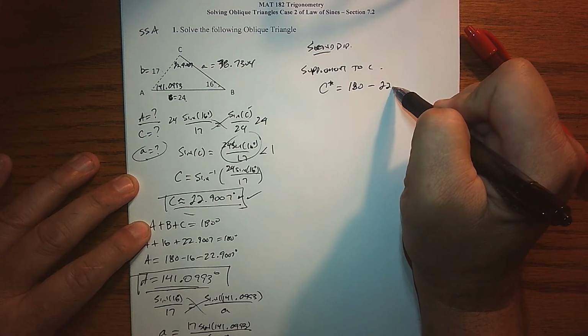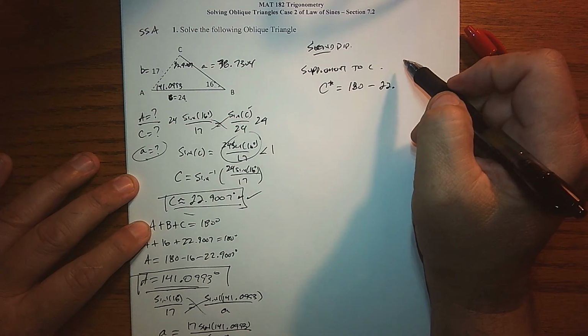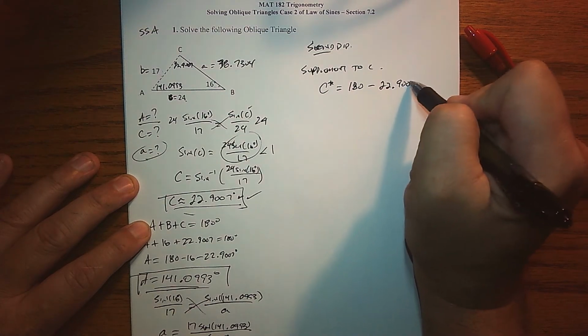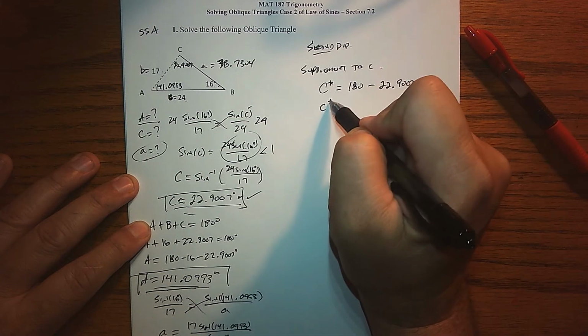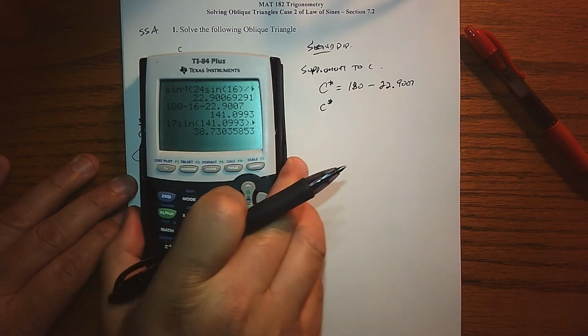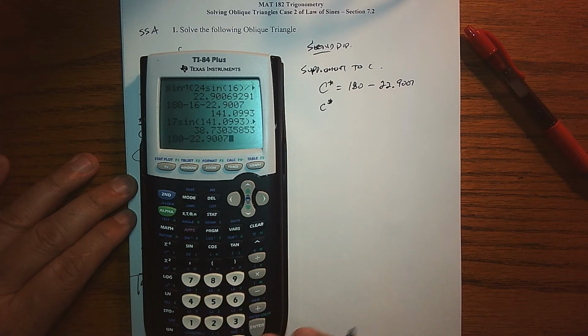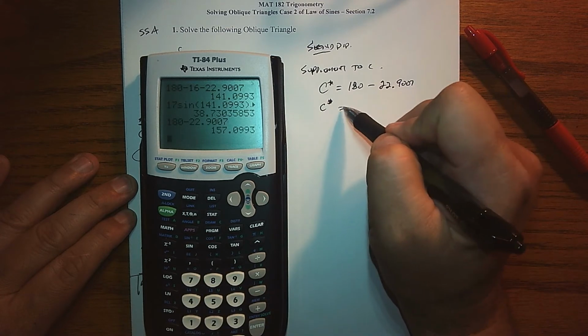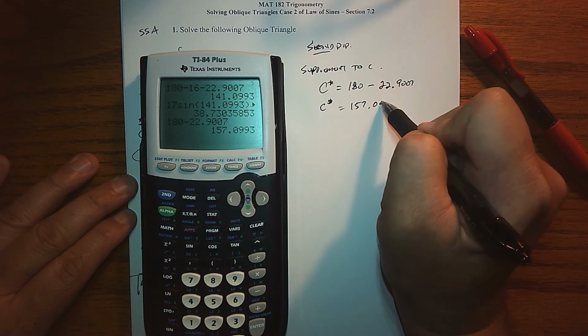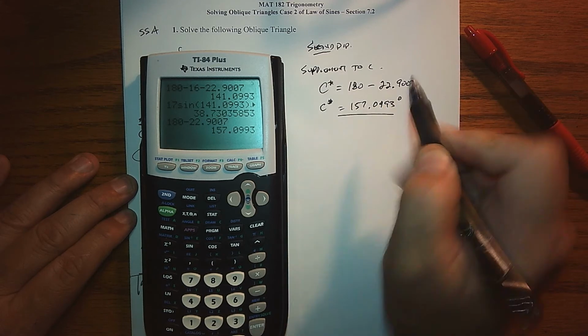So that's 22.9007. So another potential C star, we would end up getting 180 minus 22.9007. All right, and that's 157.0993. So here's another potential answer.